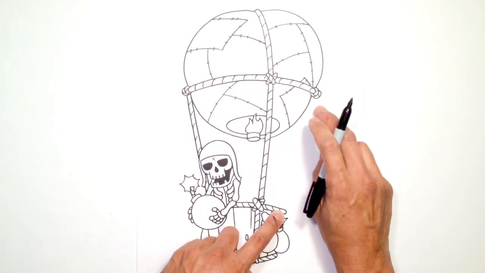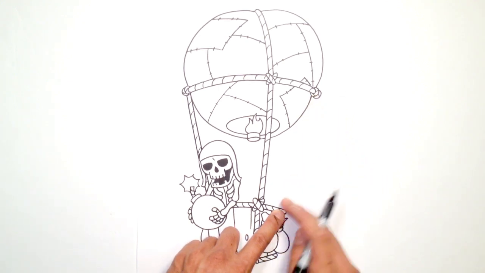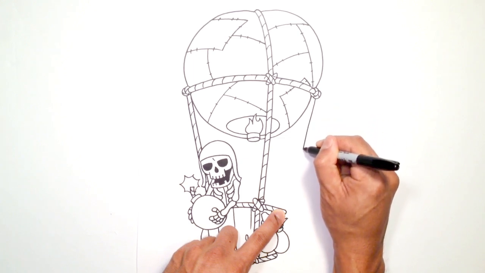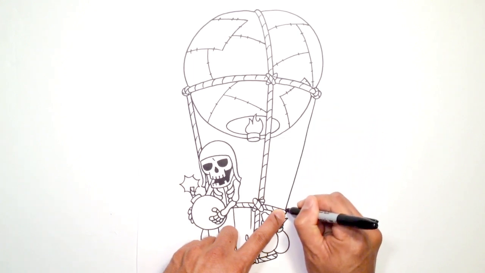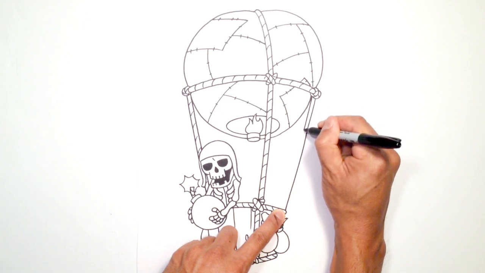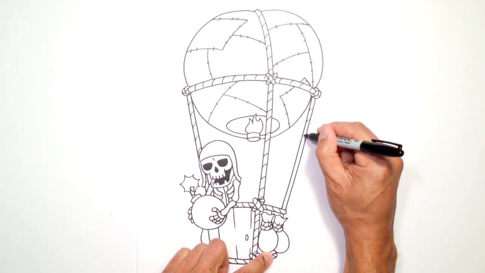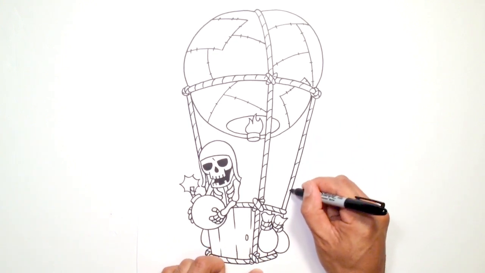Now from this side, I'm going to draw the same thing, so coming down towards my finger. I'm going to start with the outside first, just kind of keeping my eye on my finger as I'm coming down, then making that twice as thick on the inside, drawing a few ropes along the way.